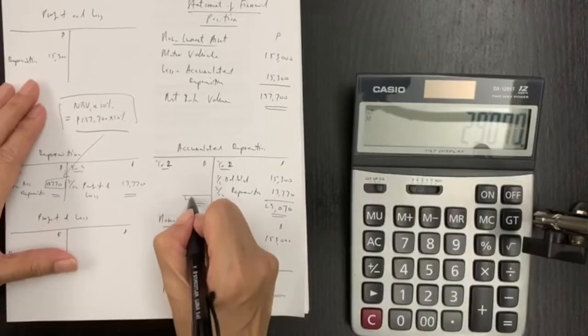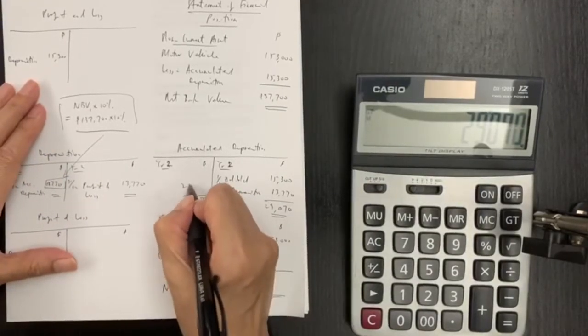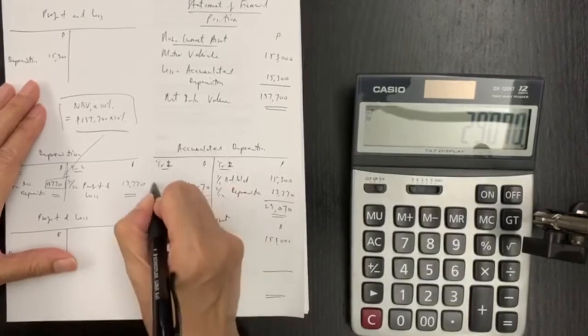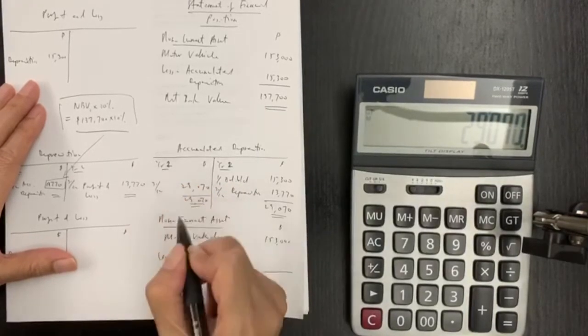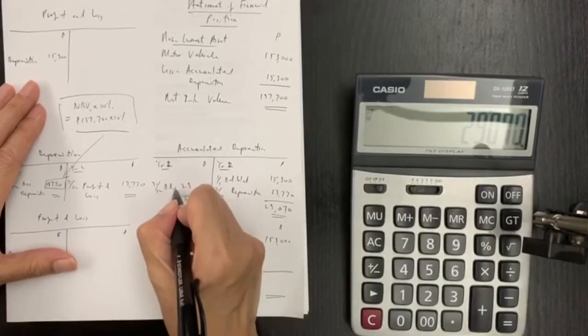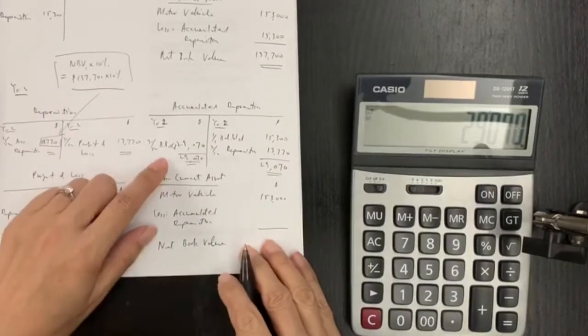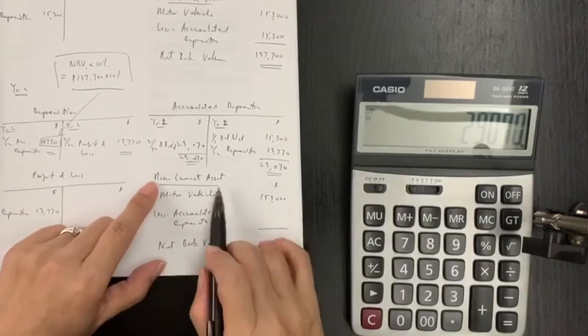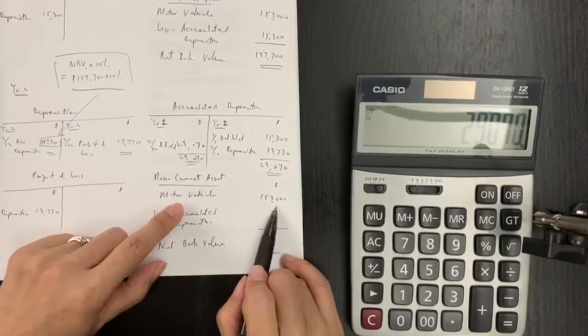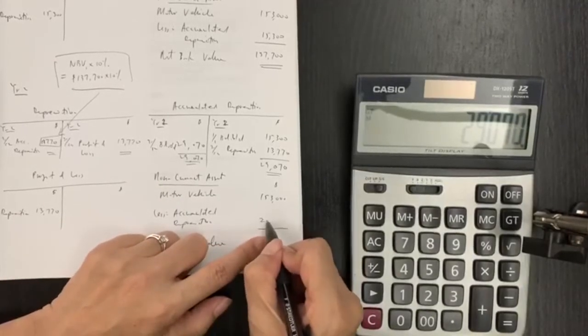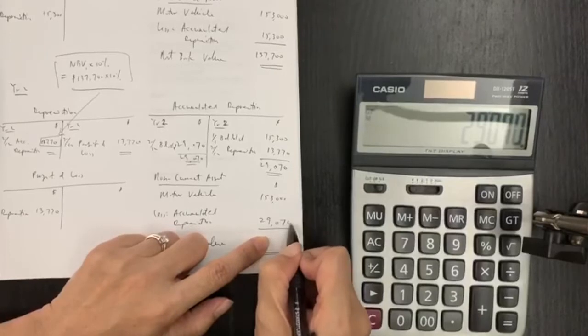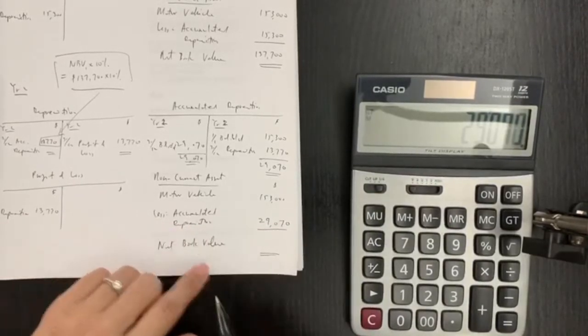So I have 29,070. This is 29,070, 31st December, and this is the closing balance, right? Okay, so statement of financial position. This is the cost of motor vehicle, and now I have the closing balance 29,070 as the accumulated depreciation.